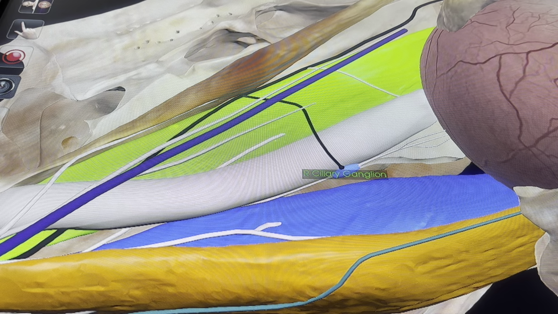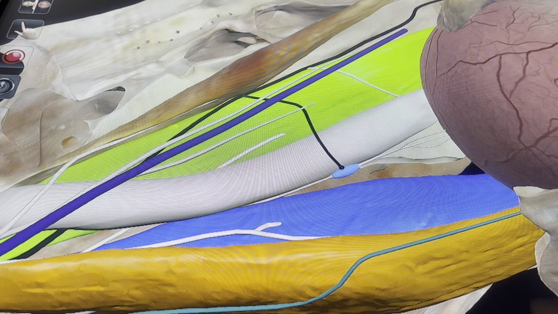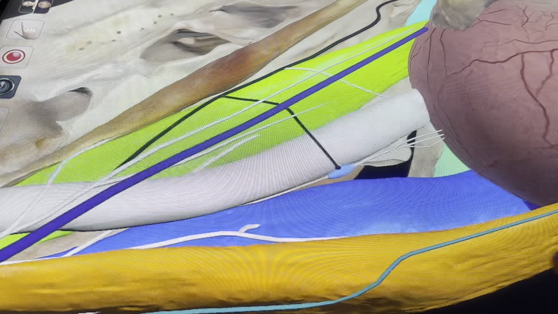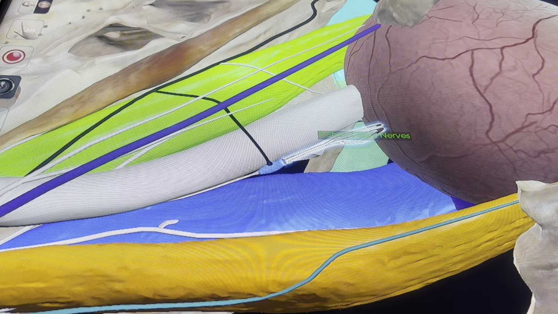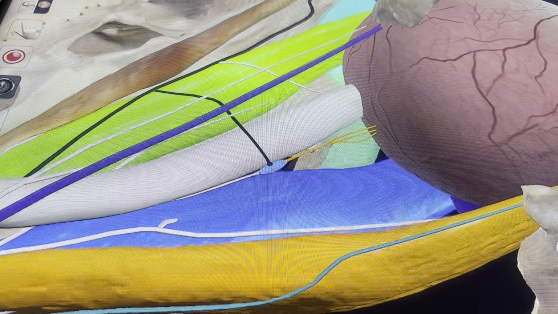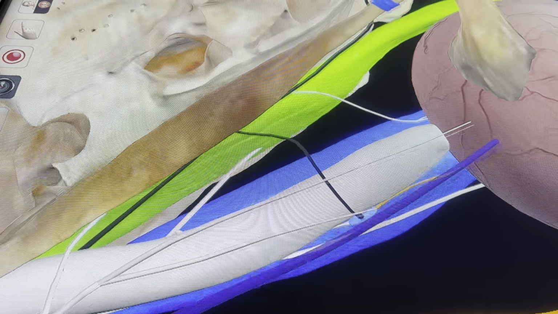Our nasociliary nerve is going to give a nerve that goes through the ciliary ganglion, and then it goes to the back of the eyeball. That's known as our short ciliary nerves. The nasociliary nerve gives us another nerve that goes to the back of the eyeball. We can see it right there.